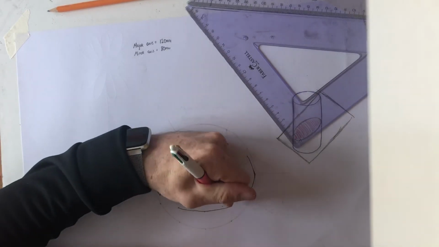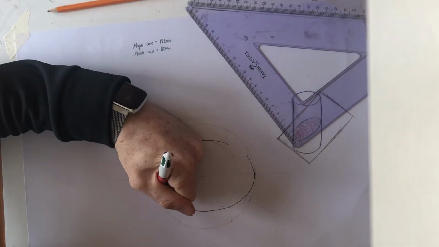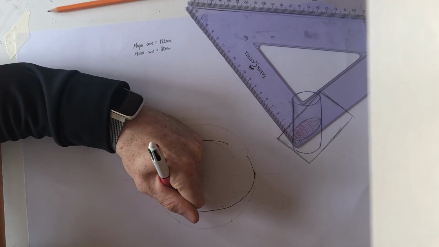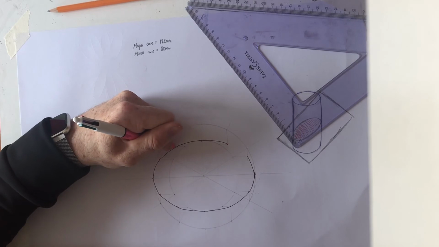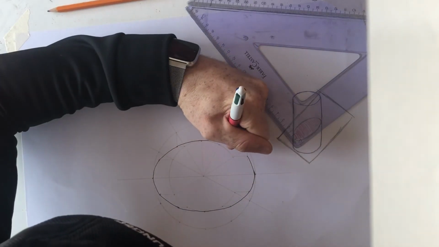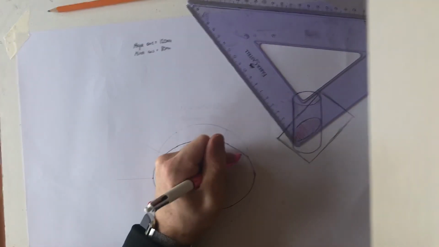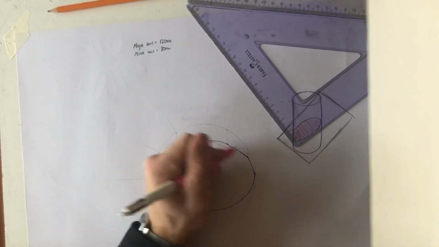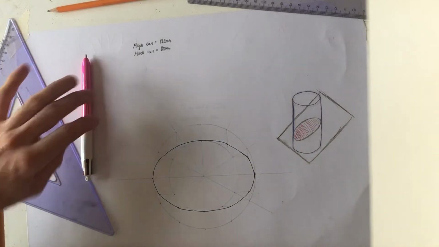Now you can join up the rest of it, like so, and the last one. Okay, so there we have our ellipse drawn through our concentric circles method.